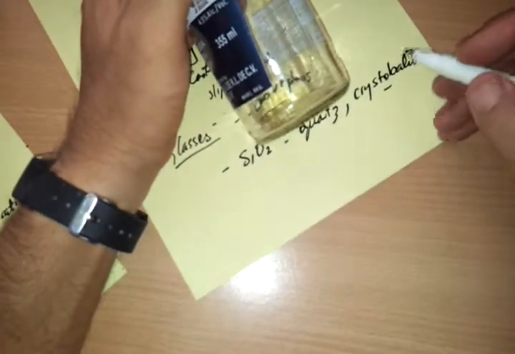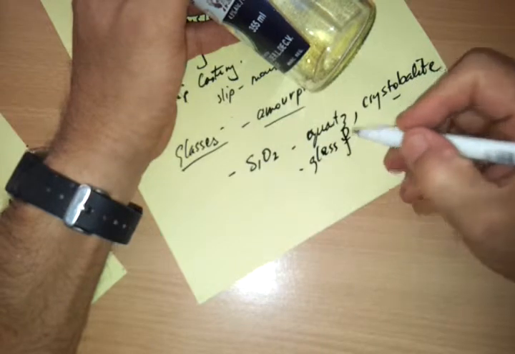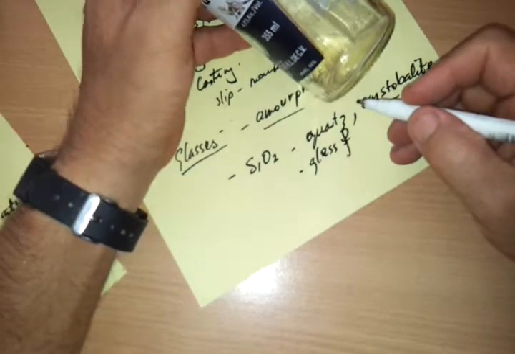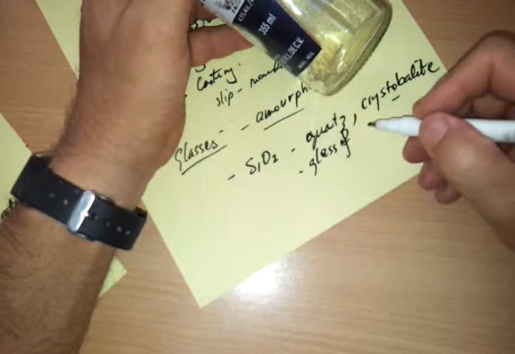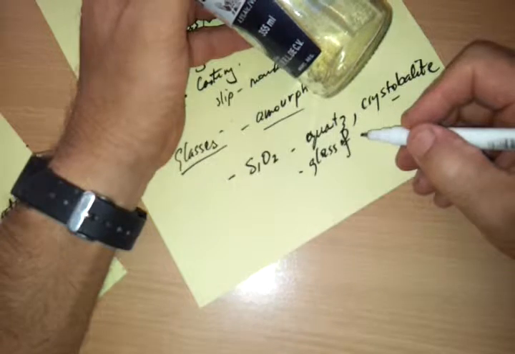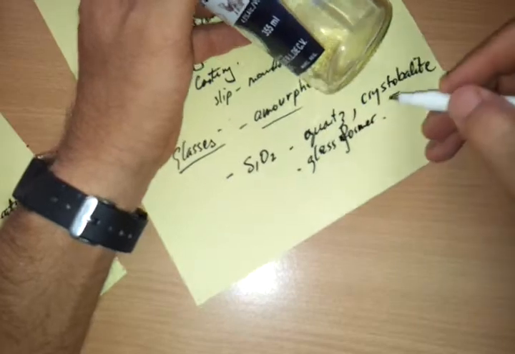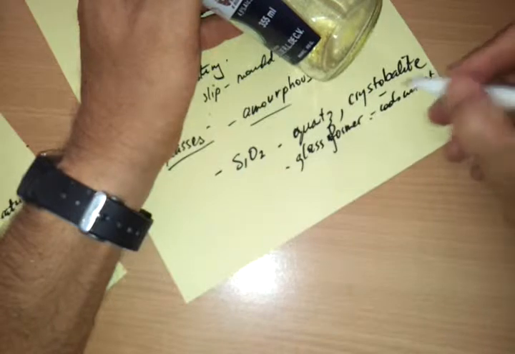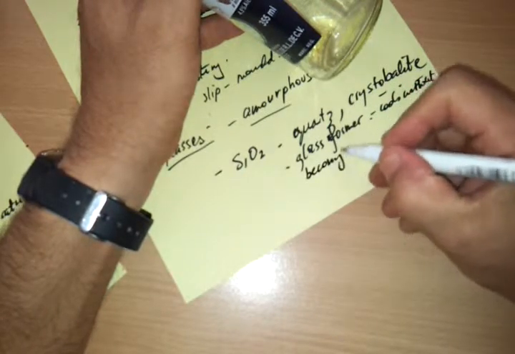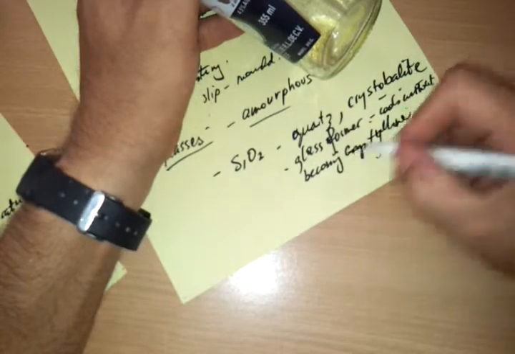Silicon dioxide is called a glass former, and it's called a glass former because it aids in the formation of glass, because when it cools after melting it doesn't form a crystalline structure. So it's called a glass former, which means that it cools without becoming crystalline.